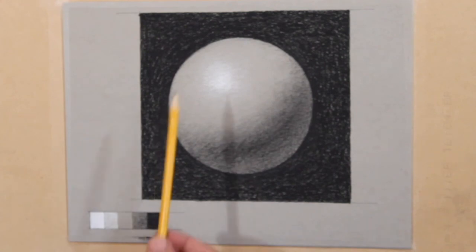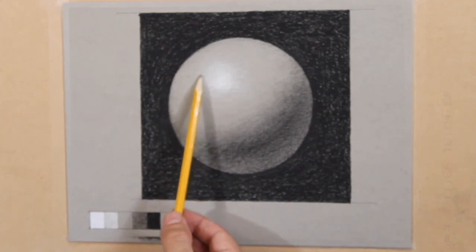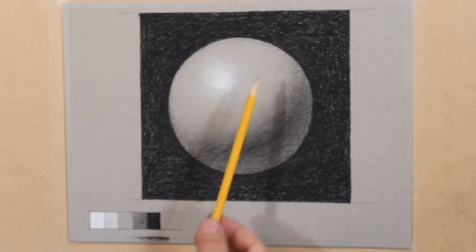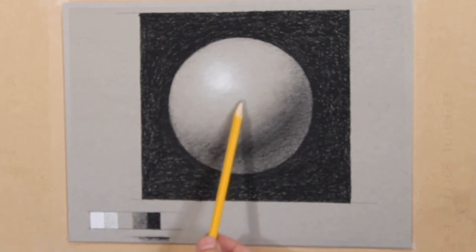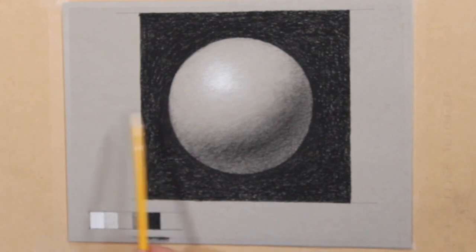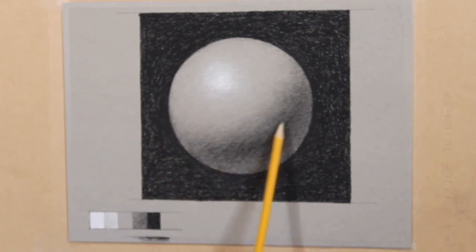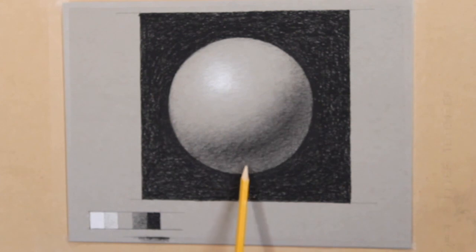So there we have it. The sphere is rendered with a highlight, light. The dark light is the same tone as the paper. We have the core shadow and the reflected light.